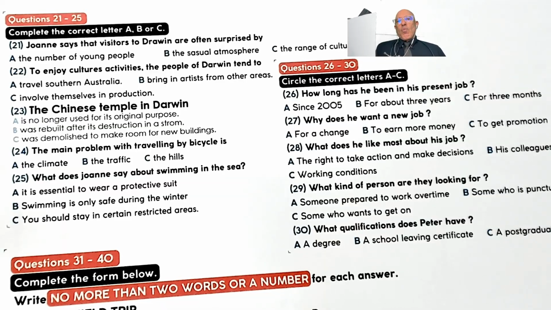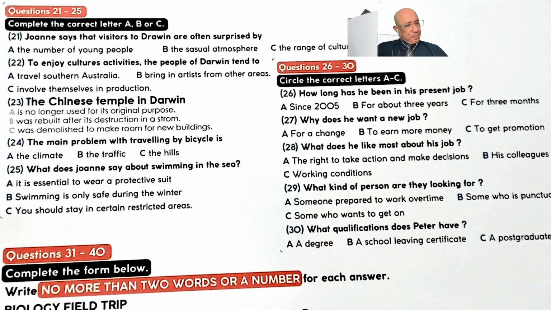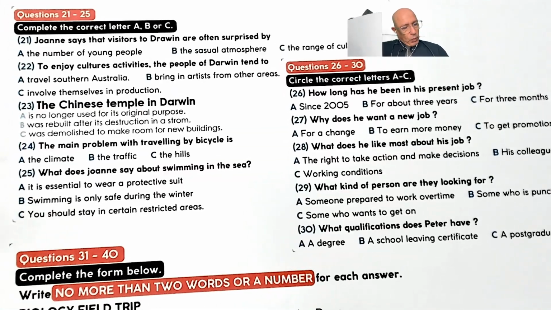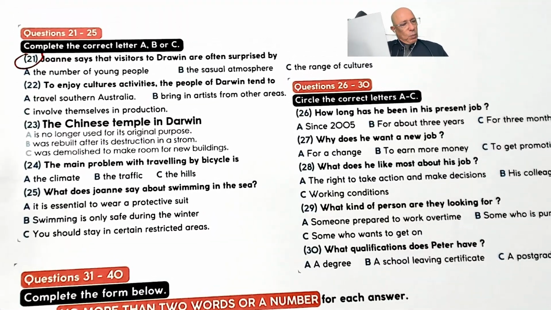Well, Darwin's in what they call the top end, because it's right up at the northern end of Australia, and it's quite different from the rest of Australia in terms of cultural influences. In fact, it's nearer to Jakarta in Indonesia than it is to Sydney, so you get a very strong Asian influence there. That means we get lots of tourists.